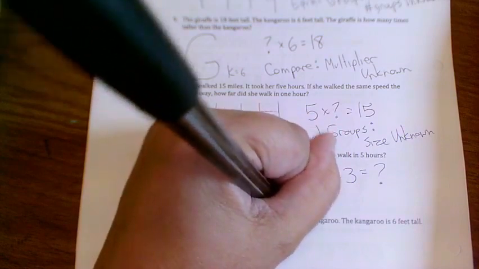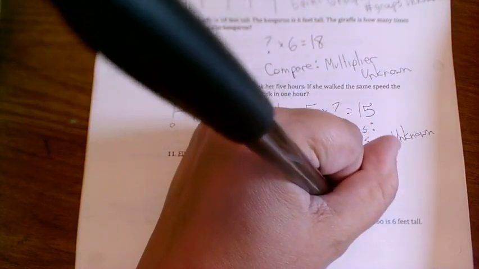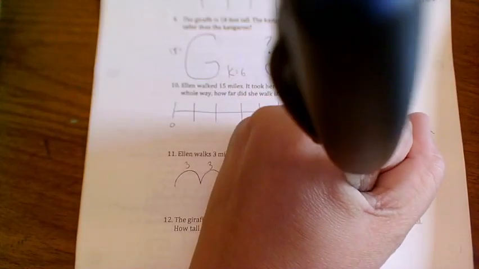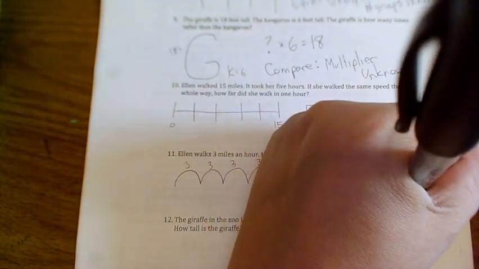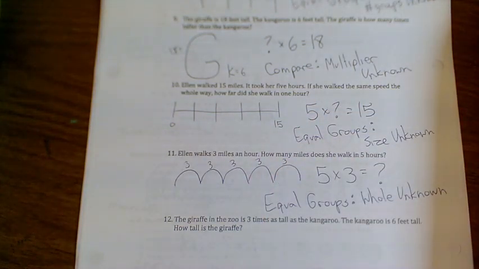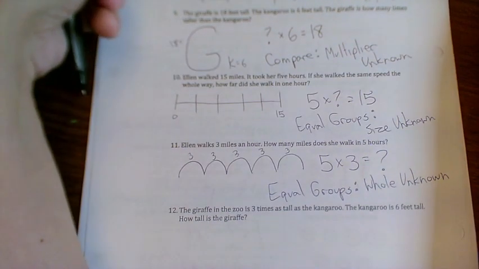Okay, so this one is in equal groups where we do not know the whole. So the grand total distance. So whole is unknown. And again, it's 5 times 3, not 3 times 5. 3 times 5 would mean she walked for 3 hours and she was able to do 5 miles in 3 hours, which is a different situation.